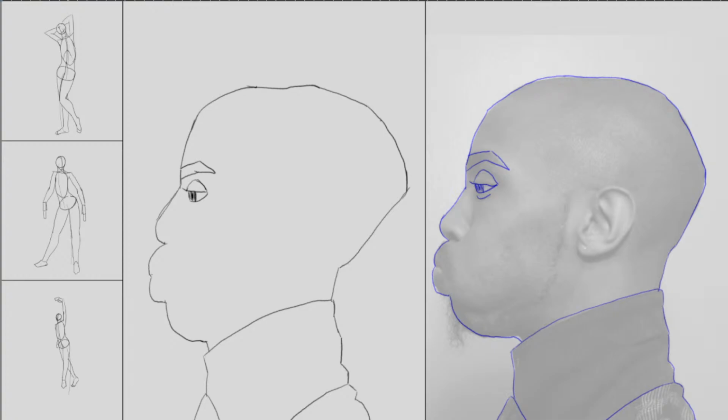Now the nose details. Okay. So going from right here-ish.